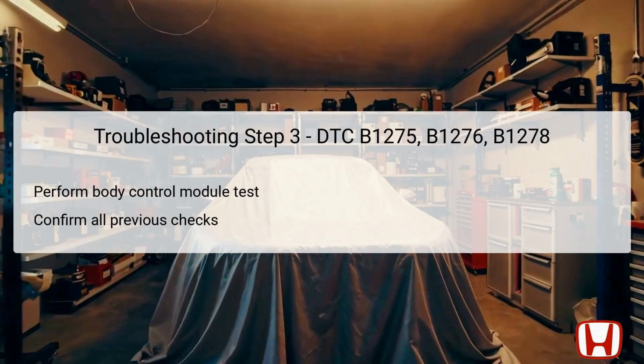If following all checks, the body control module shows no normal condition, it is likely the source of the issue. The BCM failure can prevent proper circuit communication and operational feedback. Hence, identify any abnormalities in its operations before concluding its defect.